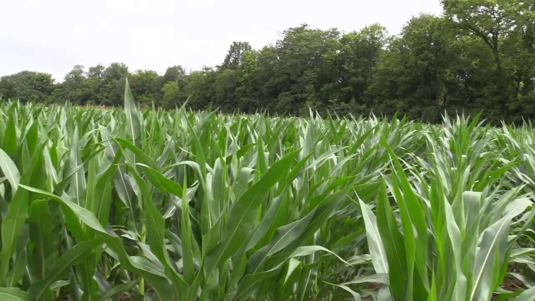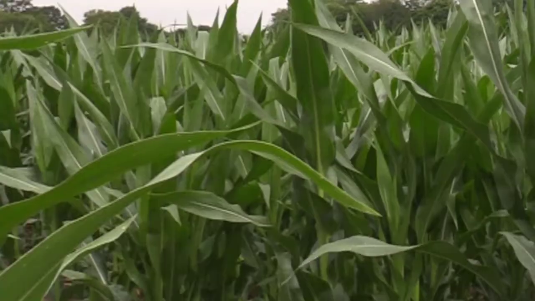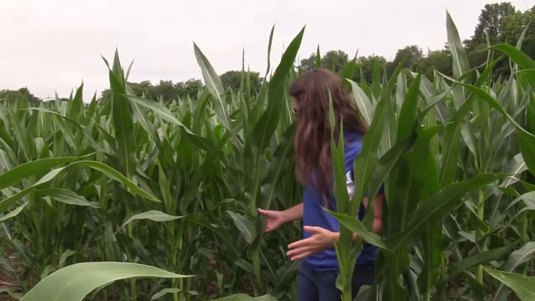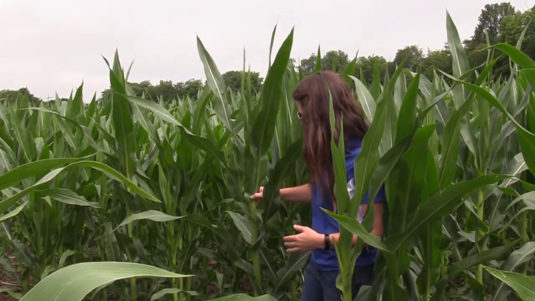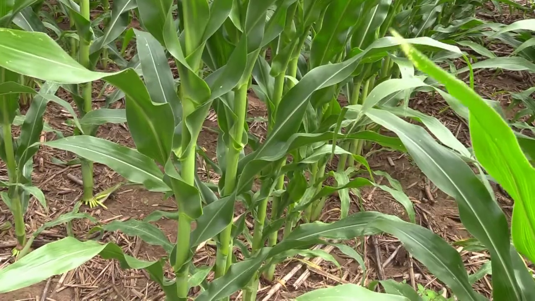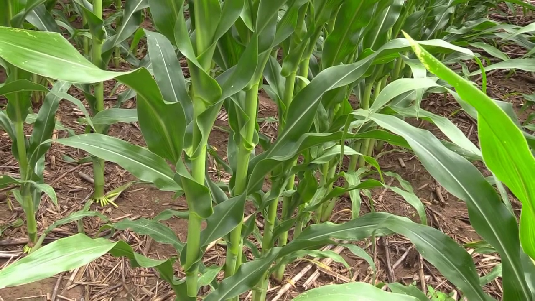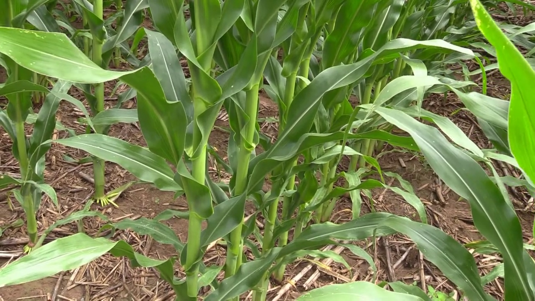What we want to do is look at our fields just prior to tasseling to see what foliar diseases are out there and how severe they are, so we can make decisions about whether or not to use in-season foliar fungicide applications. Now when we're looking for some of our foliar diseases, what we want to be focusing on are going to be some of the mid to lower leaves in the canopy. So really our corn here is a little too early, but what we want to find is the ear leaf, and then look at the ear leaf and the leaves right below the ear leaf.